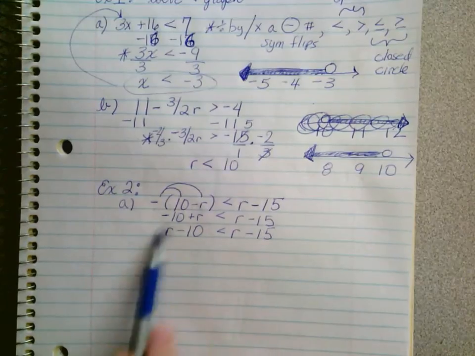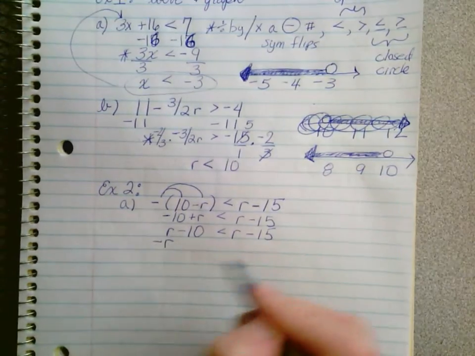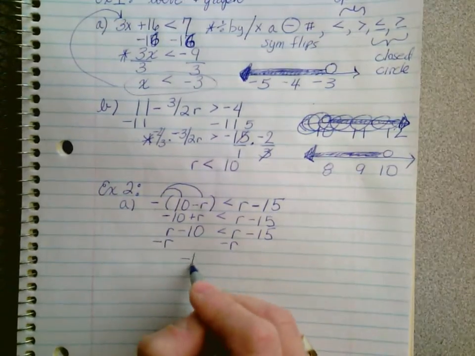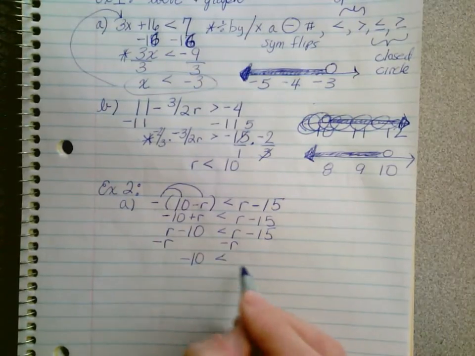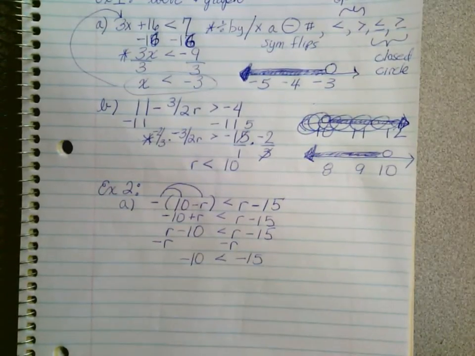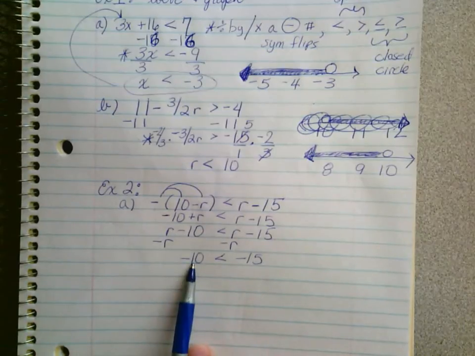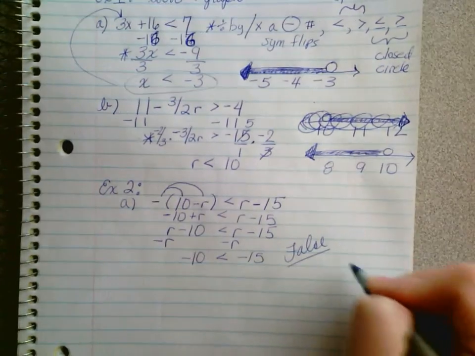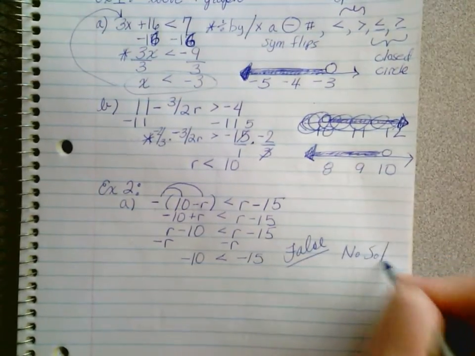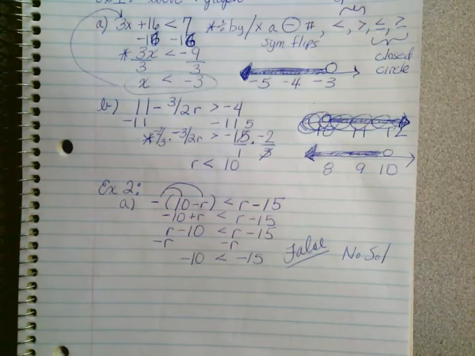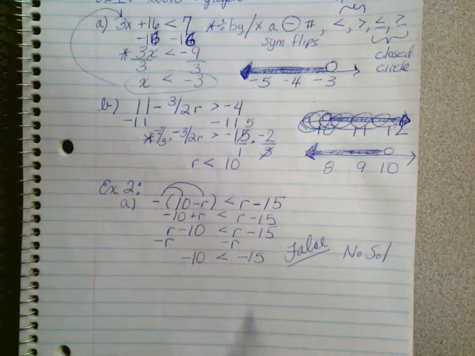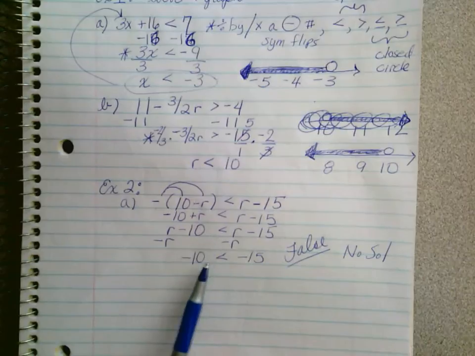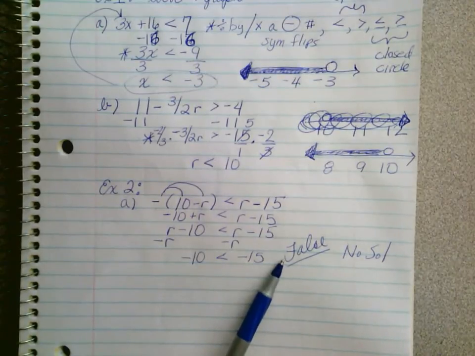And if you don't see it yet, try to collect your R's on one side. -10 is less than -15. Is that true? As a matter of fact, it's not. -10 is actually greater than -15. So this statement, after you've solved it, is false. You think you have a solution, but the solution that you found is false. Okay?